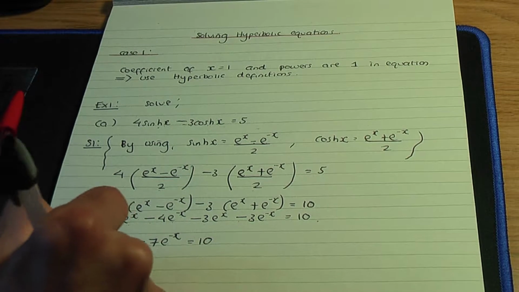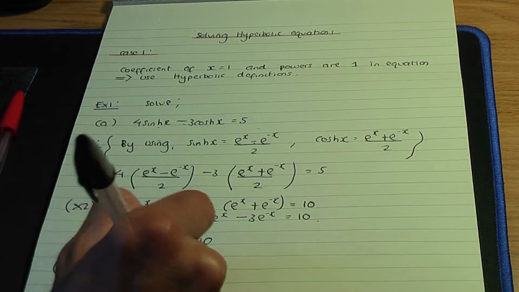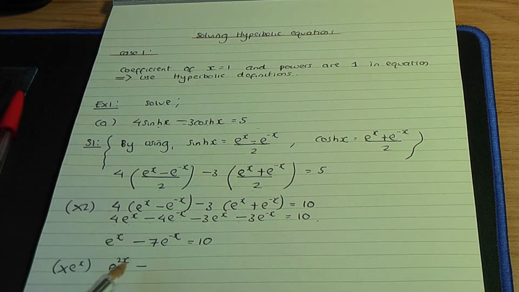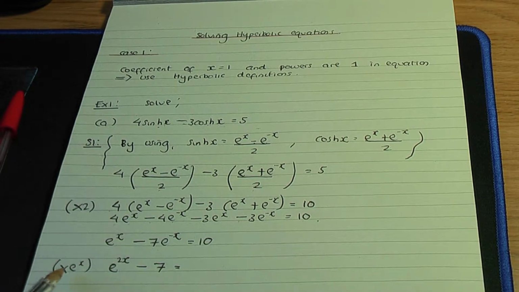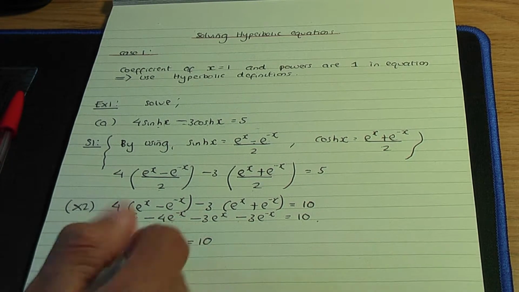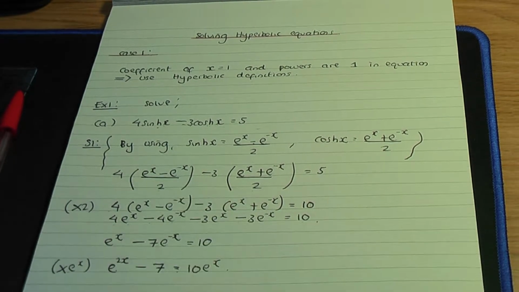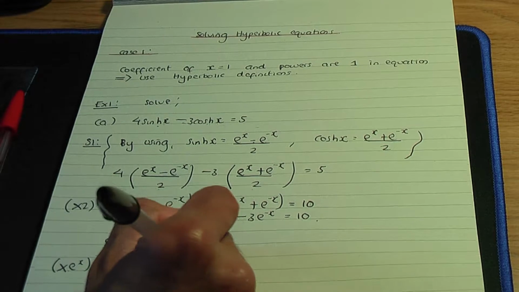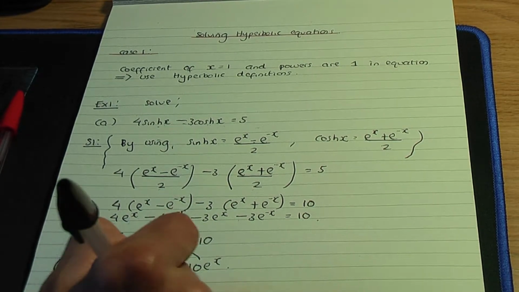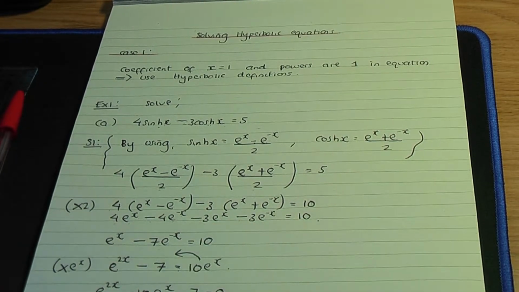x. So if I multiply by e to the power plus x, I'll get e to the 2x. So remember, e to the x times e to the x is e to the 2x, minus 7. So as e to the x times e to the minus x is e to the 0, which is 1, that is equal to e to the x times 10, 10e to the x. Okay? Now if I rearrange this equation, we'll have e to the 2x, taking the term on the right to the left, minus 10e to the x, minus 7, that equates to 0.